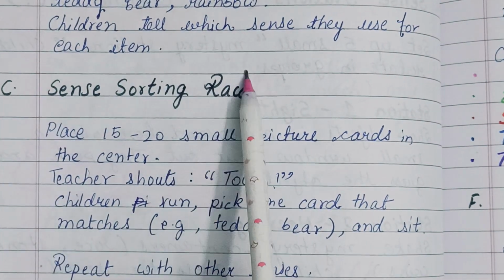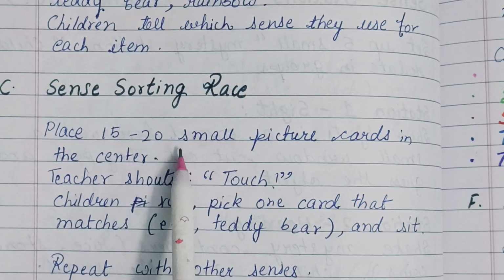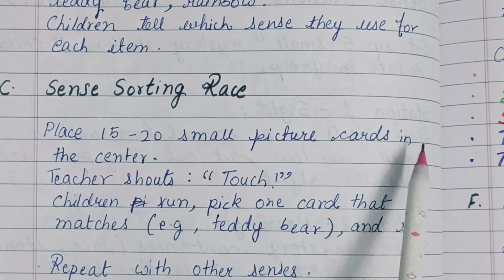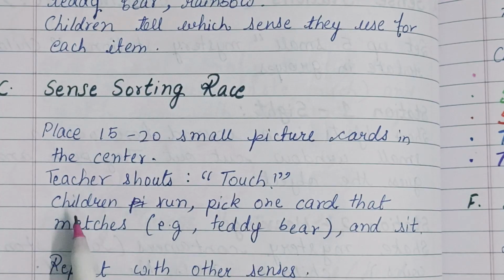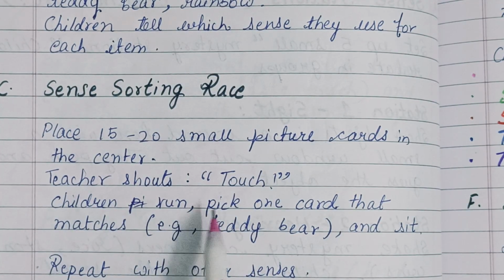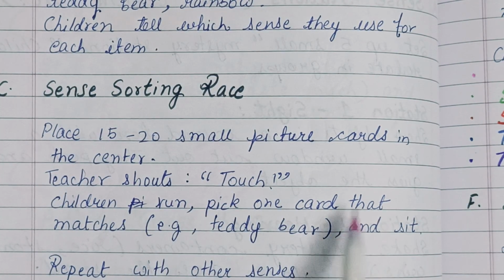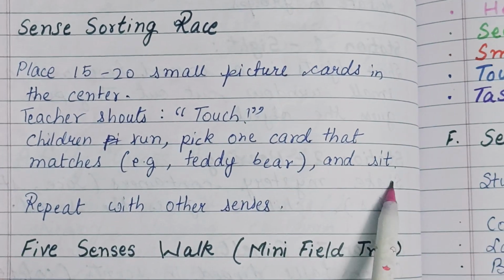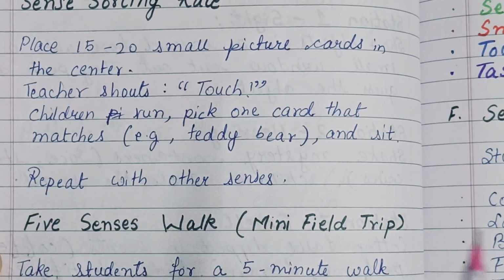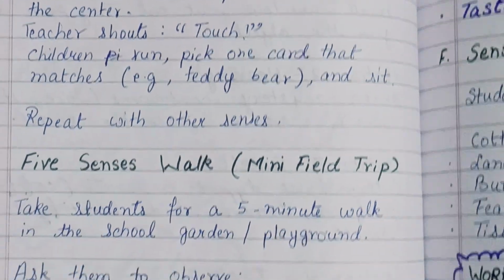Sense sorting race. So place 15 to 20 small picture cards in the center. Teacher will shout, like, touch. So children run, pick one card that matches, example teddy bear, and sit. So repeat with other senses like this only.